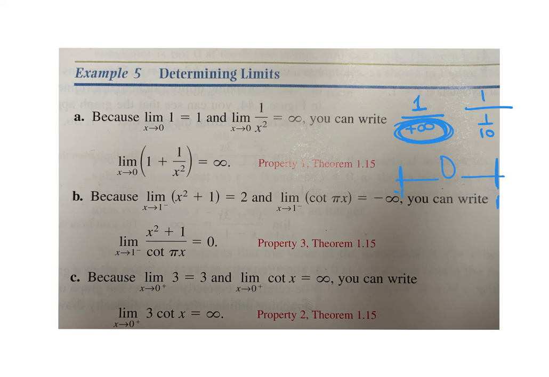Okay. 1 over 100, because that's even closer to 0, right? So what's happening to a fraction if I reciprocate something moving towards 0? The whole thing is moving towards infinity. Does that make sense? You see why that's happening? Because I'm reciprocating something that's moving towards a really tiny fraction.